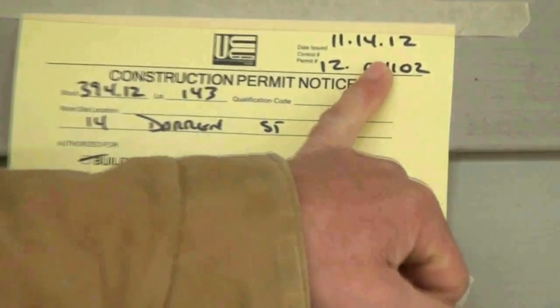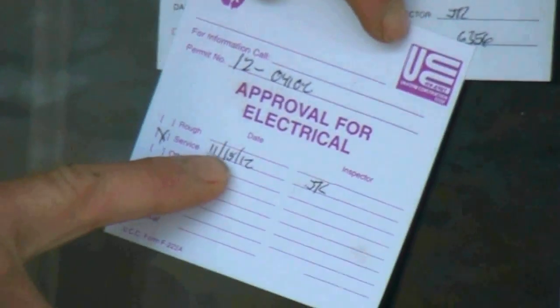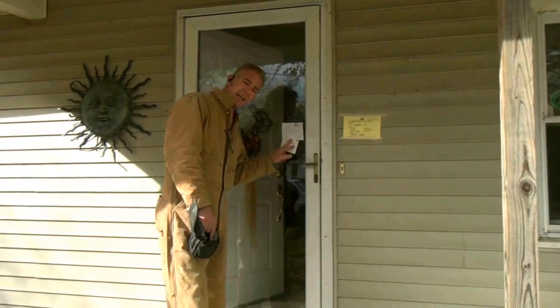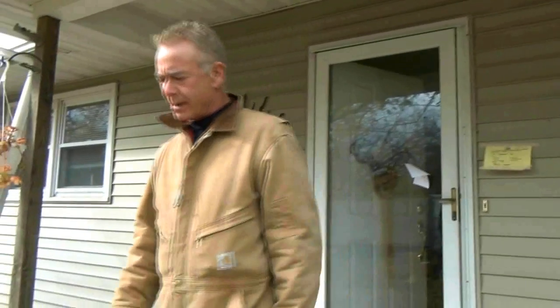I educate. One day I got the permit, November 14th, 2012. And the approval, November 15th, 2012. A day, permit, approval. Next day, you're back in. Or you can get as many estimates as you like.